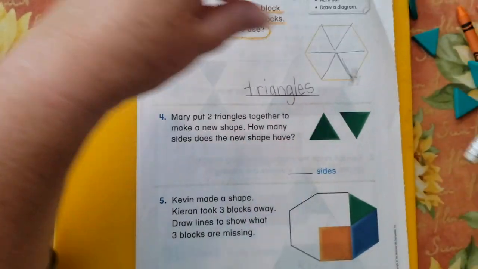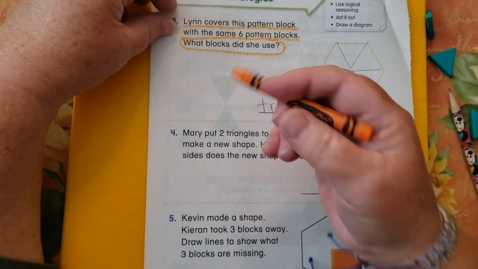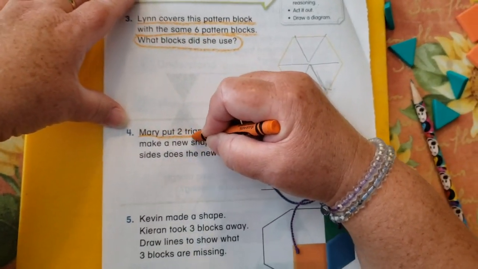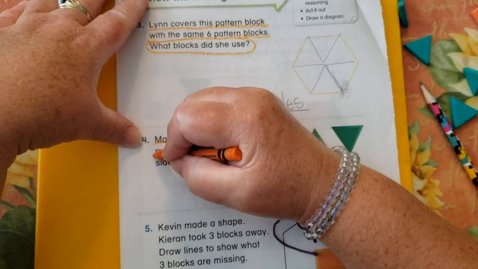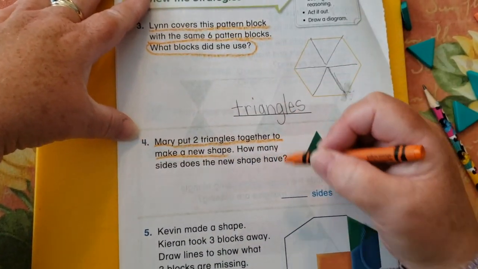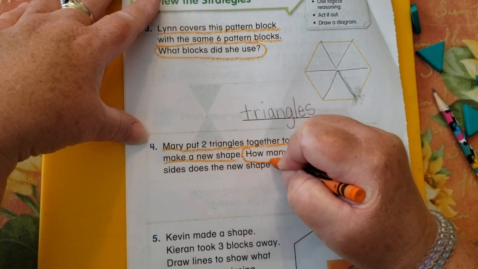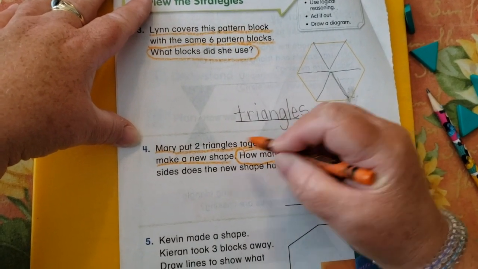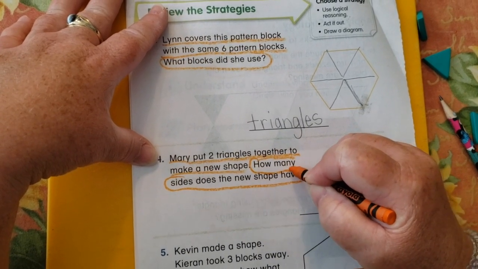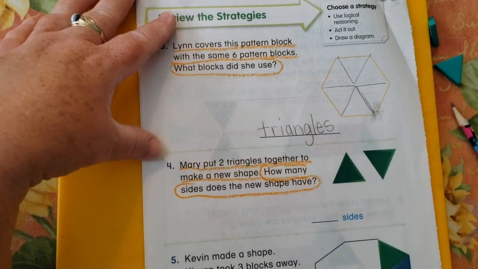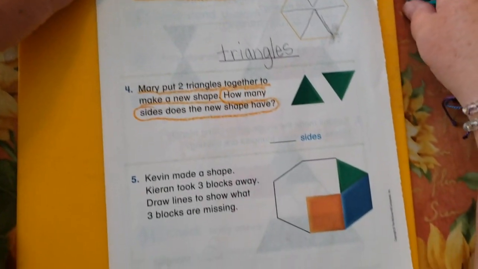Next, Mary, get my crayon ready. Mary put 2 triangles together to make a new shape. And now we have to answer, how many sides does the new shape have? Wow. Let's see.